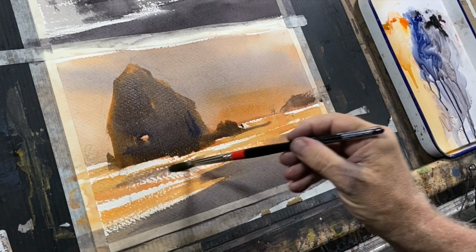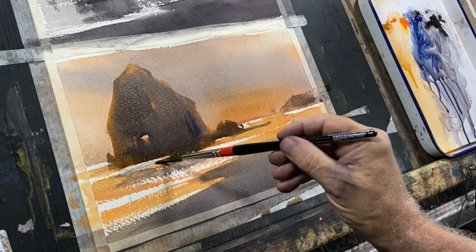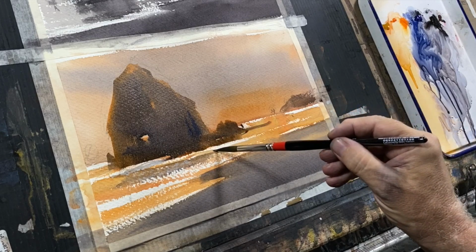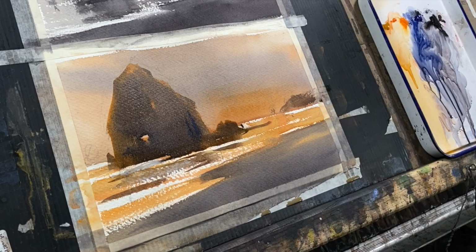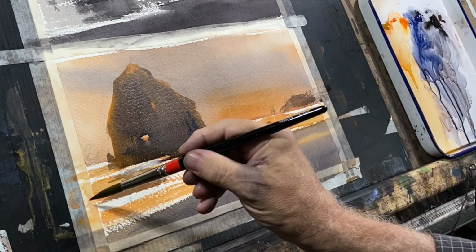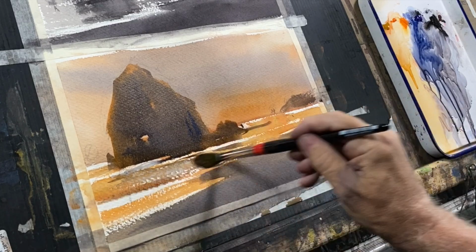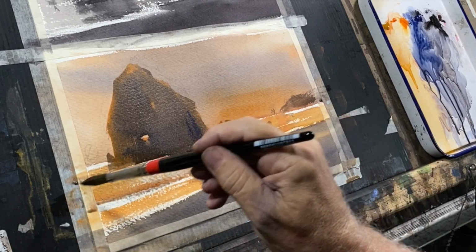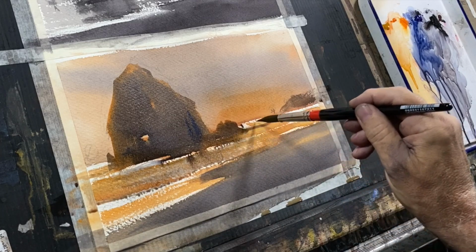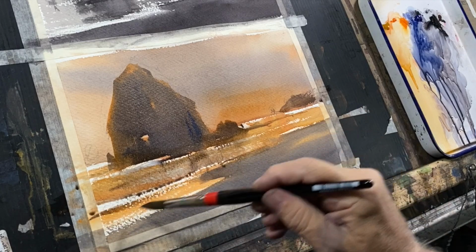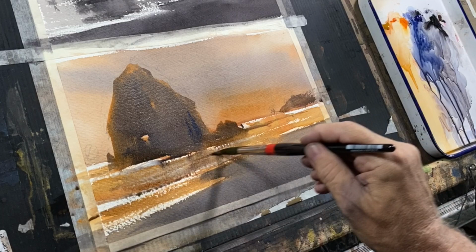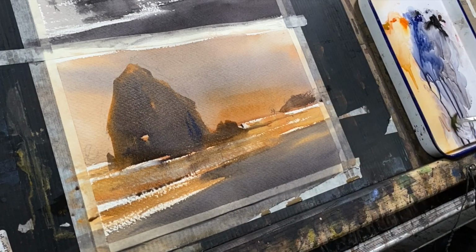And I should probably wet this first. So I'm going to wet this first. And then we'll put in some of that same color.